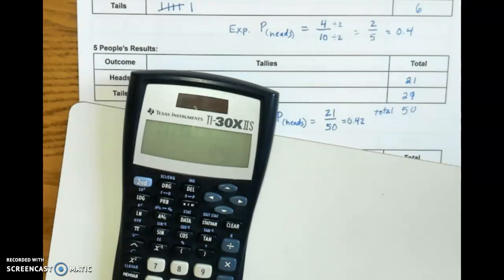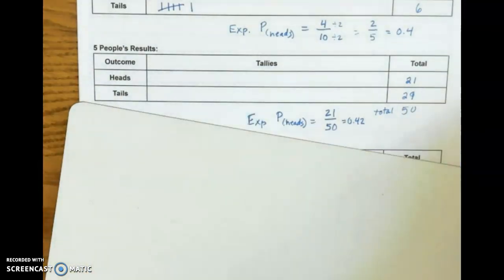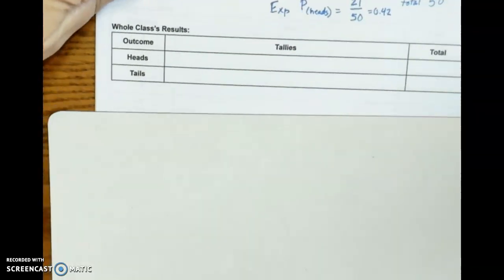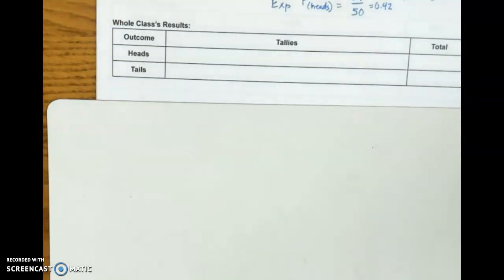Okay, so I started wondering, if 5 people did the experiment, what would happen if we looked at the results from our whole class? I did a little simulation and I'm going to post my results and let us take a look.